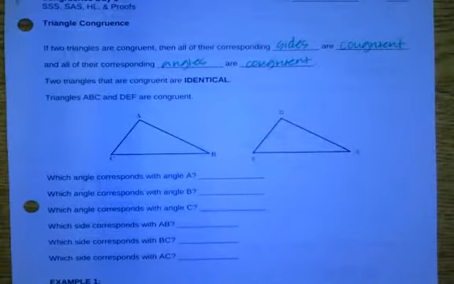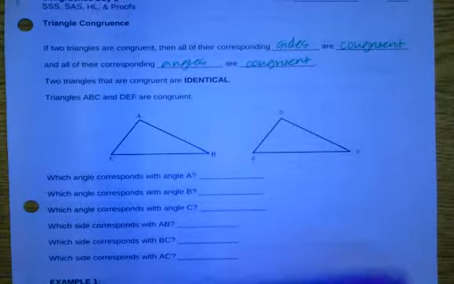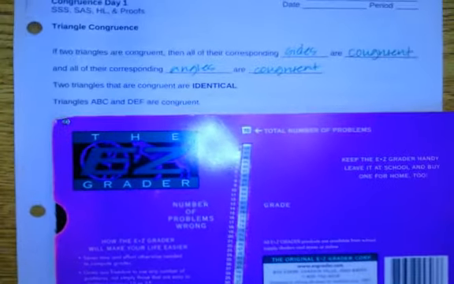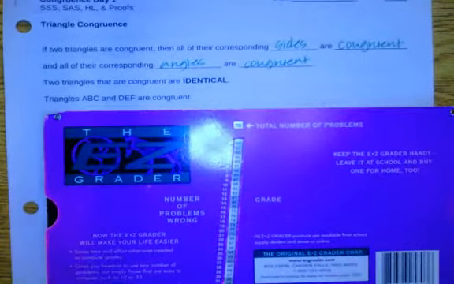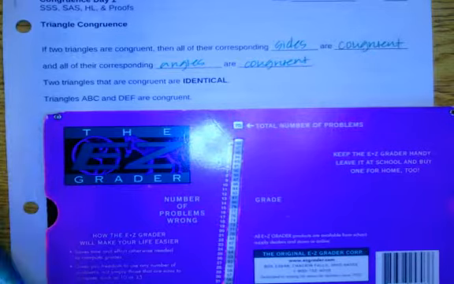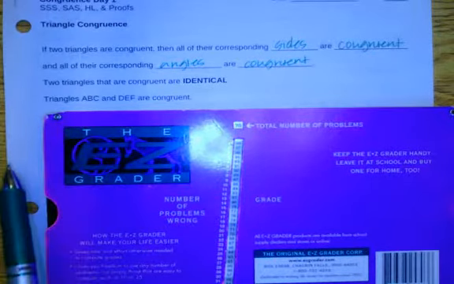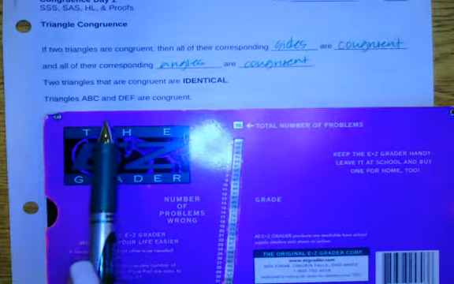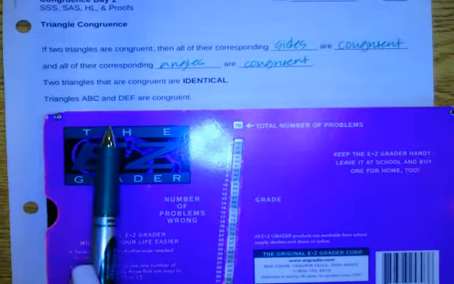Okay, so the next little part, triangles ABC and DEF are congruent. Okay, so I'm going to challenge you guys real quick. I'm going to cover up the image, and I just want you to look up here. What point or what angle would correspond with B? E. What would correspond with A?